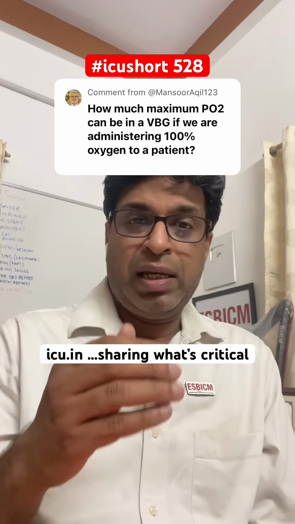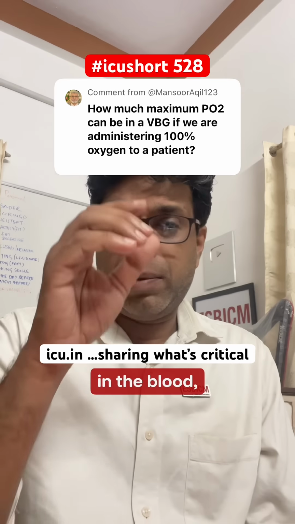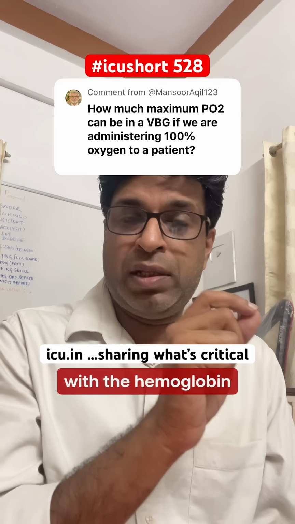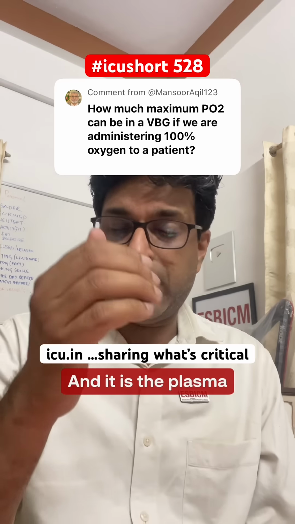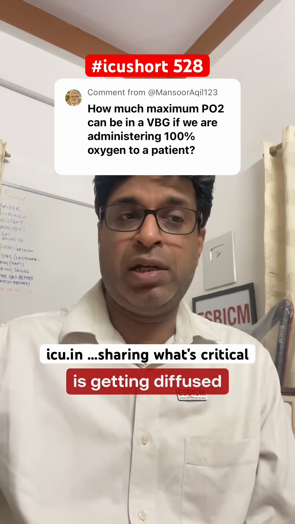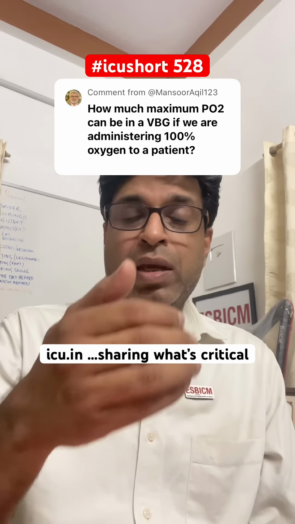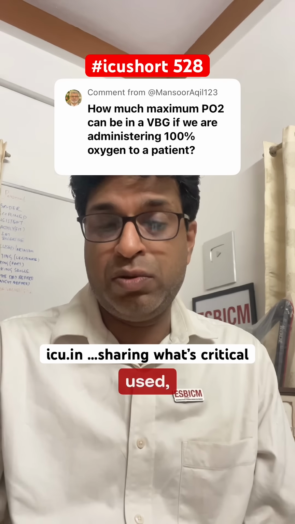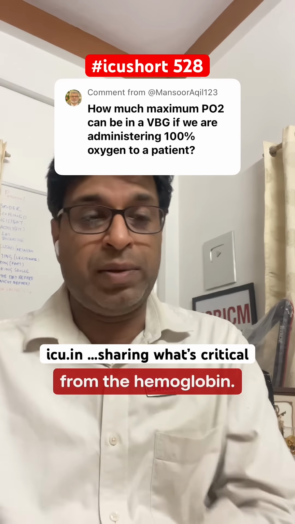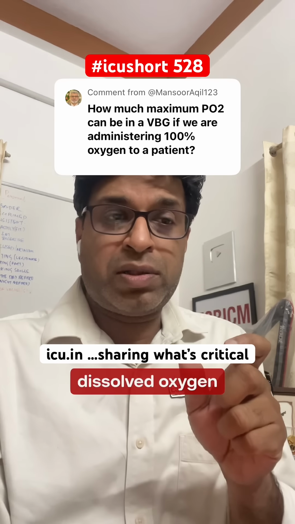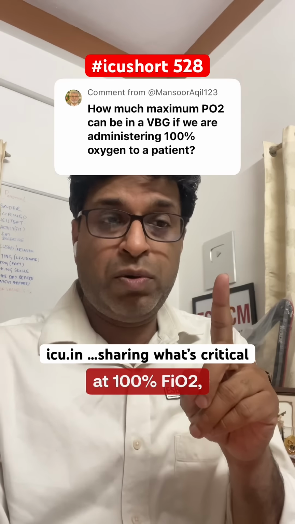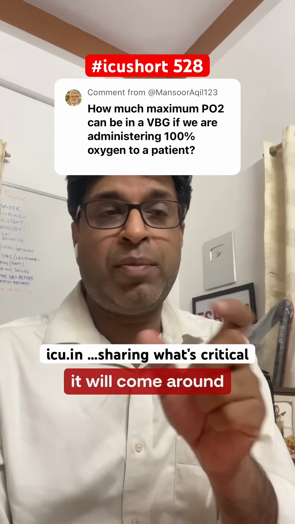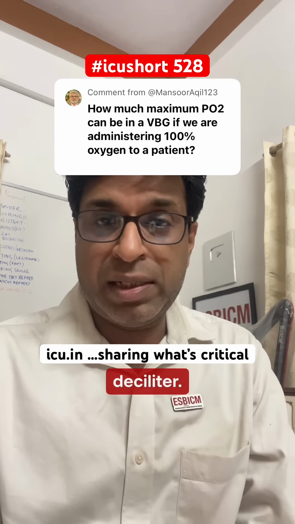At the tissue level, in the blood, the oxygen travels combined with the hemoglobin and in the plasma dissolved form, and it is the plasma dissolved oxygen which gets diffused into the cells on a concentration gradient. When the dissolved oxygen is used, it extracts oxygen from the hemoglobin. Normally the dissolved oxygen at 100% FiO2, if we consider the PO2 in ABG as 500 mmHg, will come to around 1.8 milliliters per deciliter.